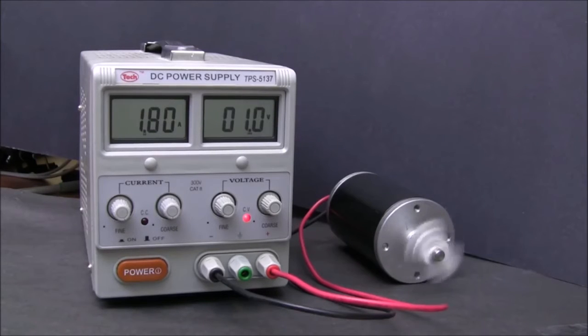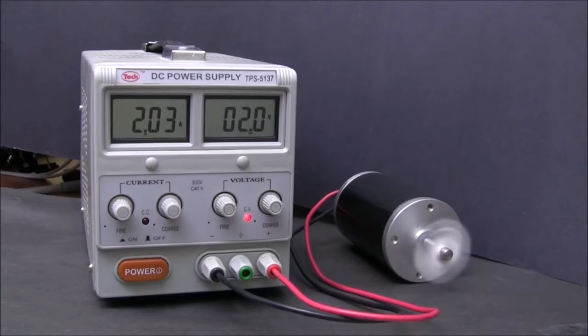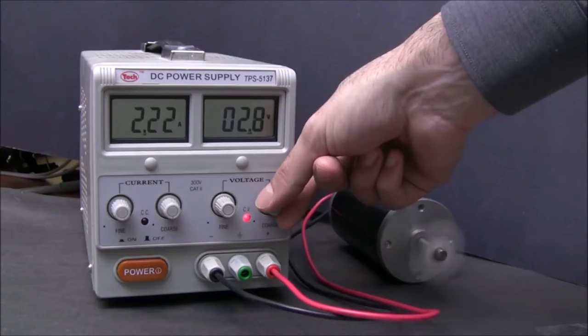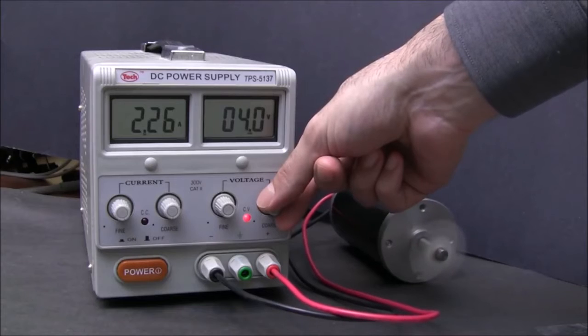Immediately you can see that there's current flowing, roughly 1.8 amps. And when there's current flowing, energy can flow from the power supply to the motor. Now let's increase the voltage to 2 volts. Now that we have a bigger pushing force, more current is flowing, 2 amps. So more energy is flowing through the motor, so obviously it's going to turn faster. And the more I crank up the voltage, we get even more current and the motor speeds up.